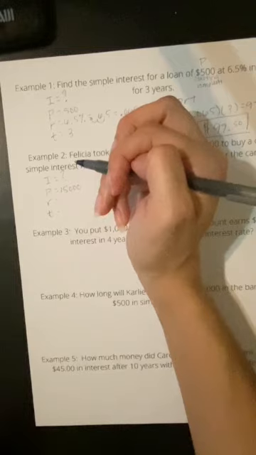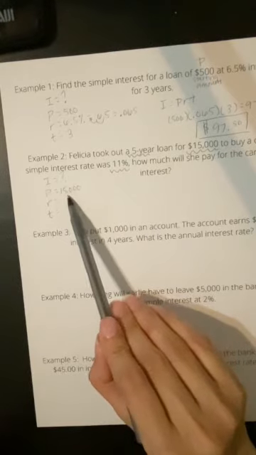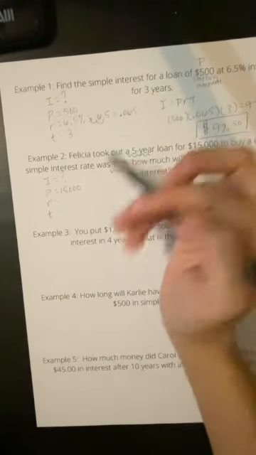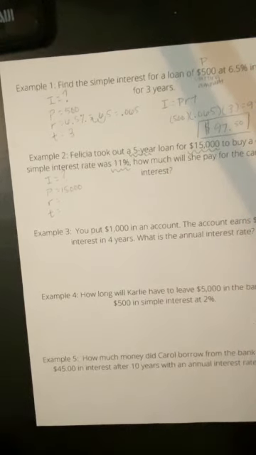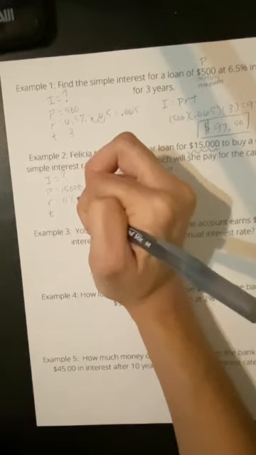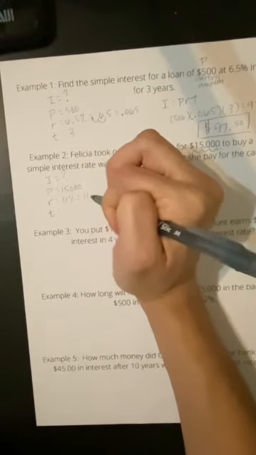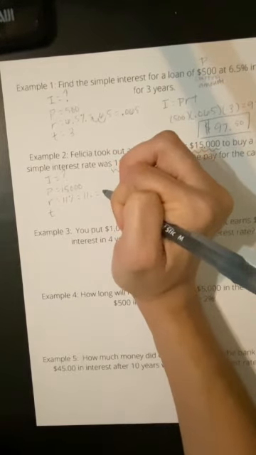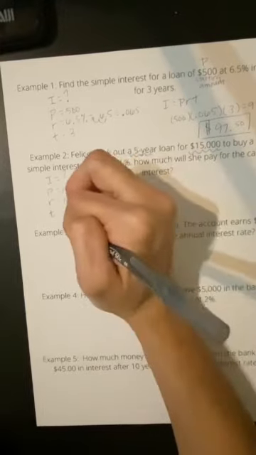Also on your actual work assignment in Schoology, don't write a comma because it might count it wrong. So just write the number as is. Simple interest rate was 11%, and I am changing that. No decimal, out of sight to the right. I'm going to move it twice, so 0.11. And my time is 5.